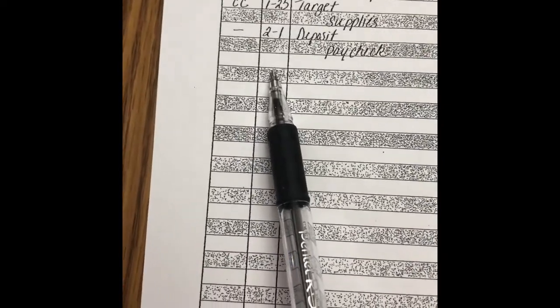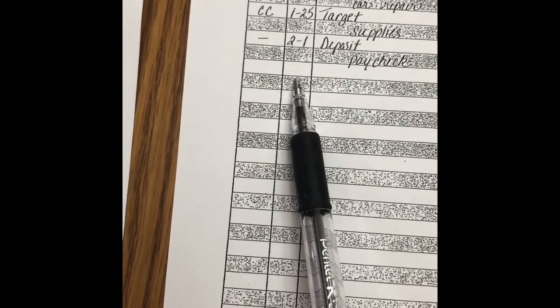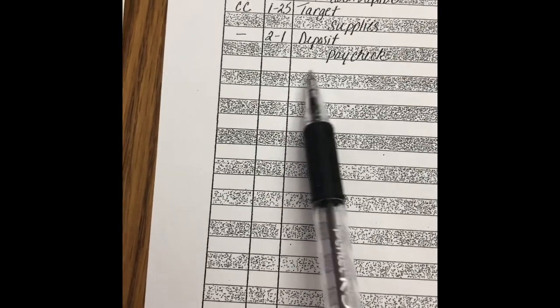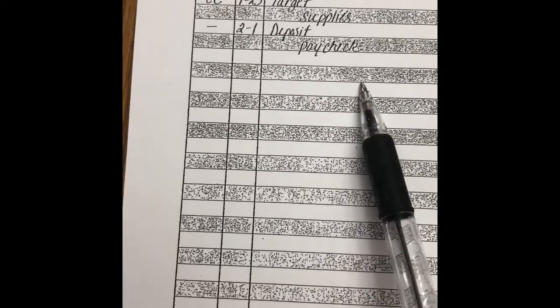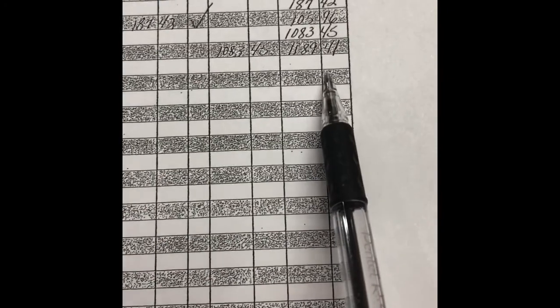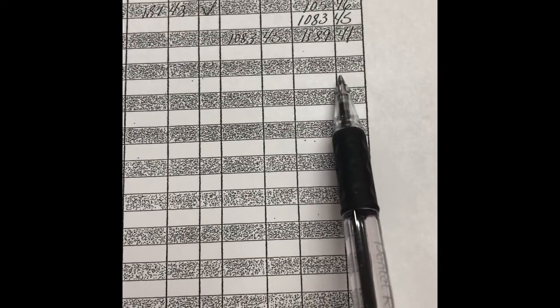I would put down the date of the bank statement or the day that I'm balancing it. On the first line I would write service charge, and underneath it I would write from bank statement. Under debit I would write the amount, which is $30. And then over here I would subtract the $30 out, okay?